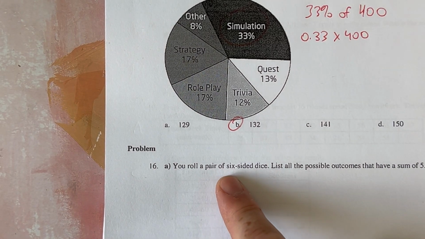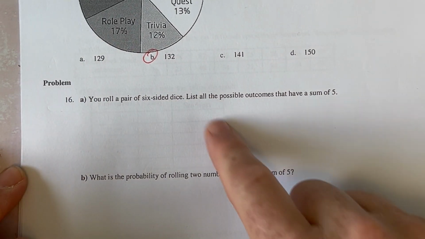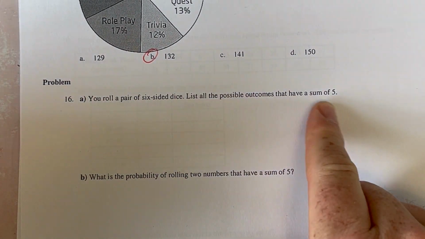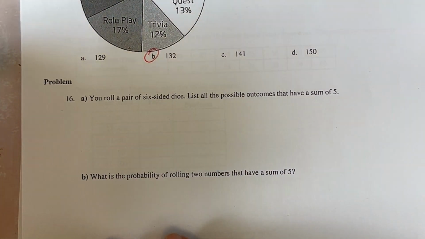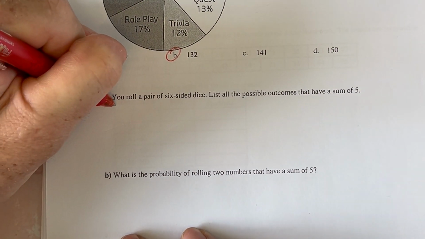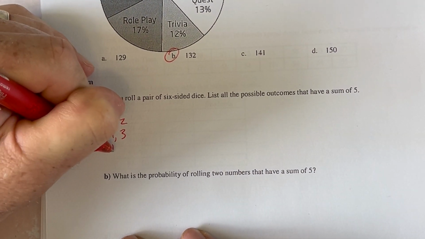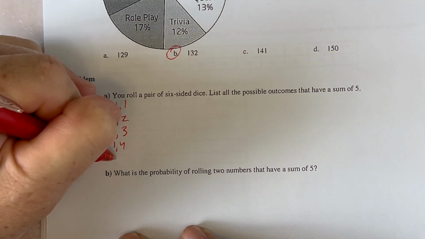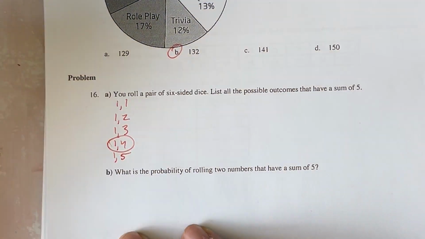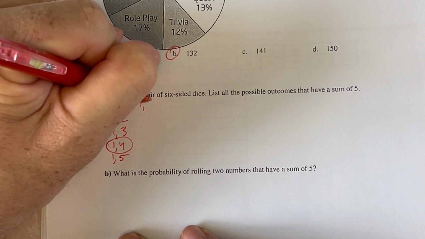You roll a pair of 6-sided dice. List all the possible outcomes that have a sum of 5. Sum of 5. Okay, 2 6-sided dice. So you have 1 and 1. Nope. 1 and 2. Nope. 1 and 3. Nope. 1 and 4. Yes. 1 and 5. Nope. 1 and 6. Nope.